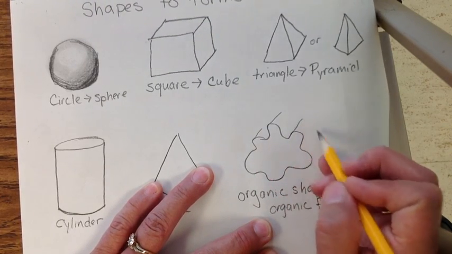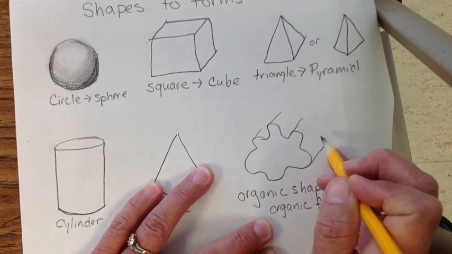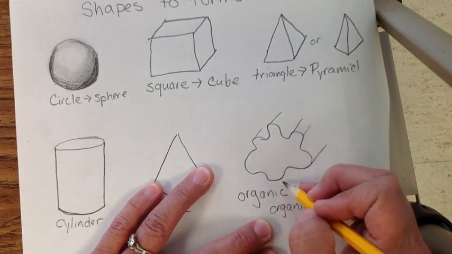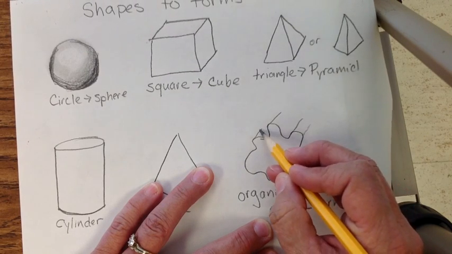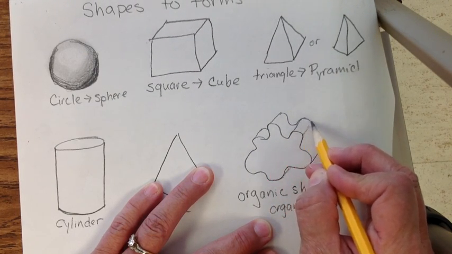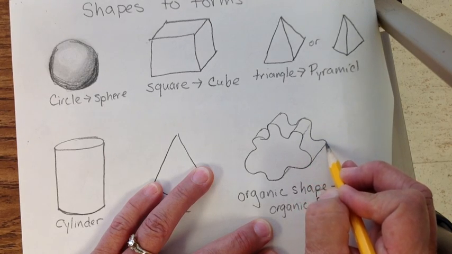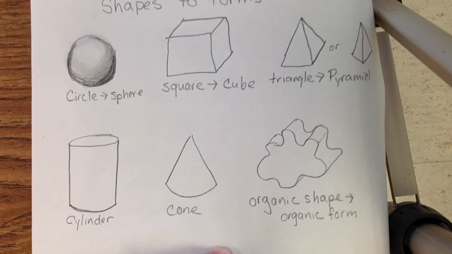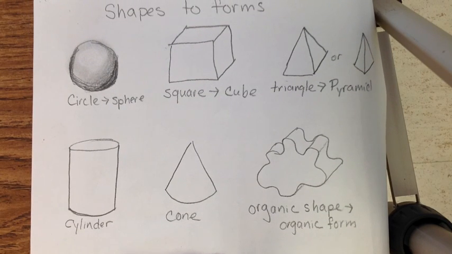This is an organic form. Slant all your lines the same angle, and then you kind of connect with that same organic shape you started with to change that into a form. Your sketchbook page should look something like this.